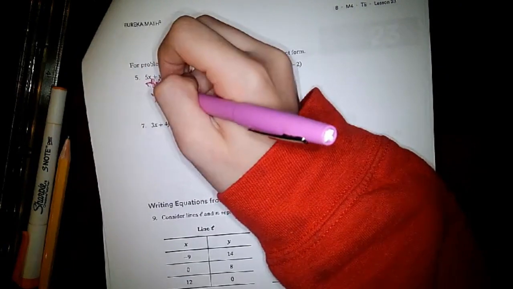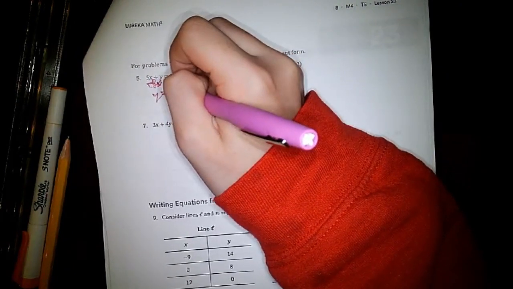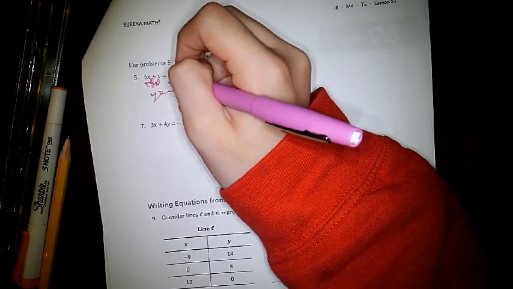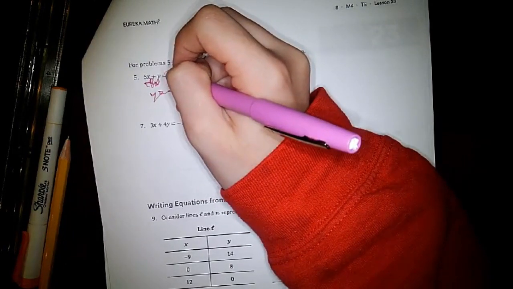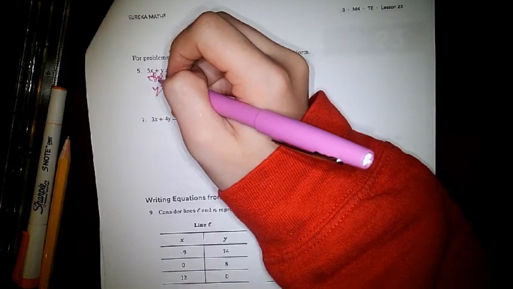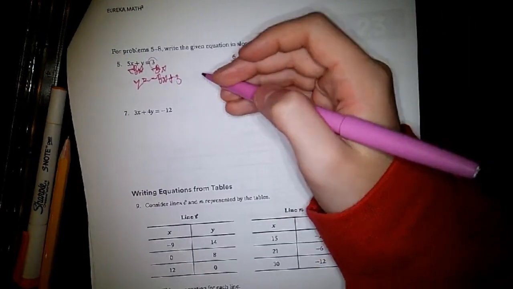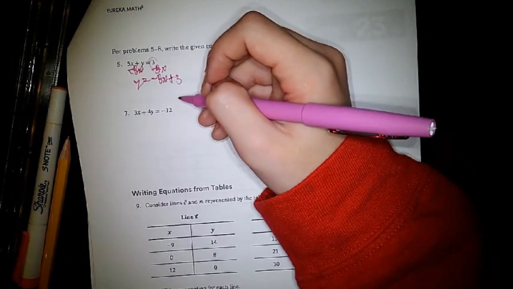What did you get finally? Y equals negative 5x plus 3. We can't read that yet. Yeah, I can read this.